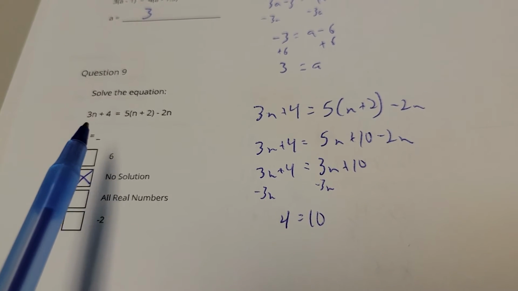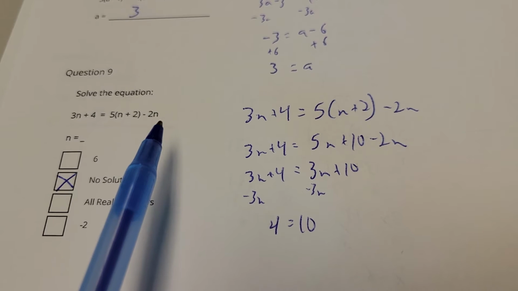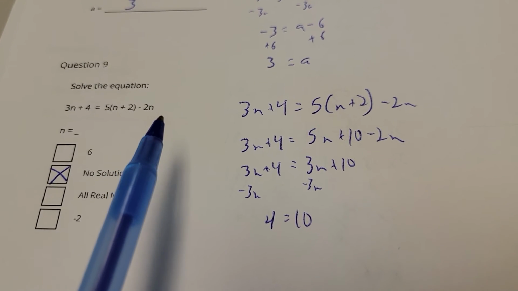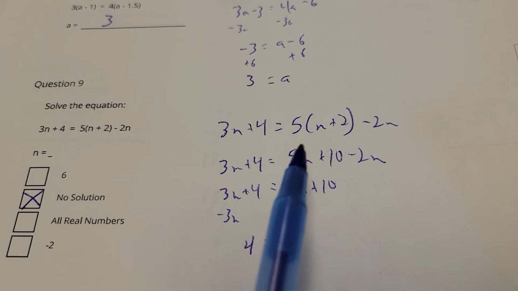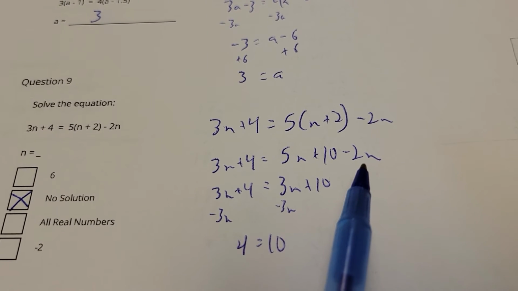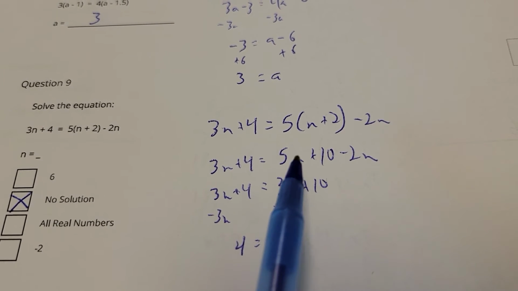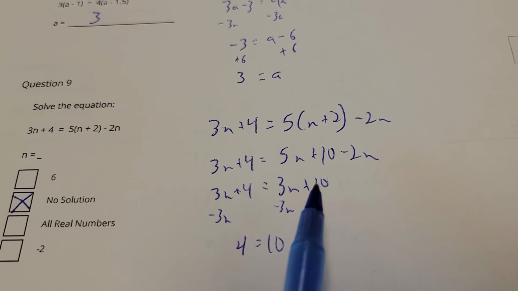Next up, I got 3n plus 4 equals 5 times the n plus 2, and then I have to take away a 2n from all that on this side. So 3n plus 4 is sitting right there for me. I'm going to distribute here. 5 times n is 5n, 5 times 2 is 10, and I still got that minus 2n sitting there. Now I can tidy this up, because 5 minus 2 at the ends leaves me with 3n plus 10.